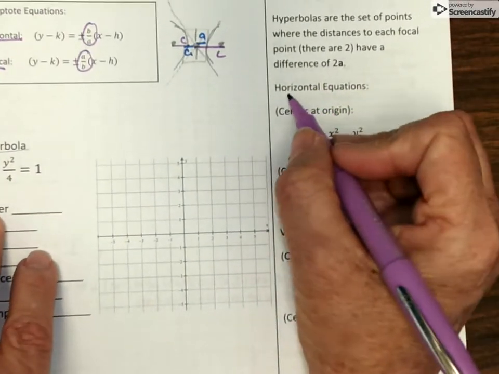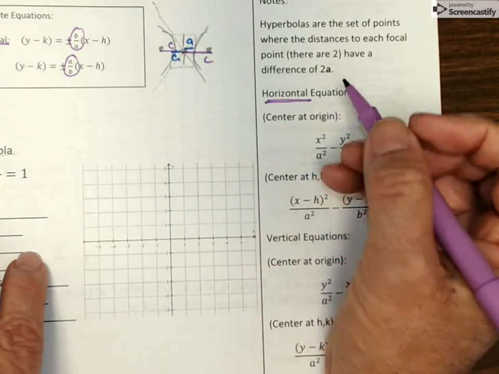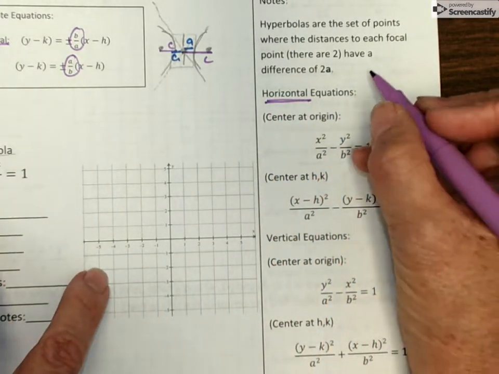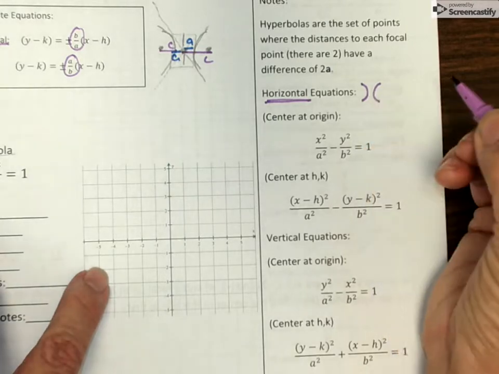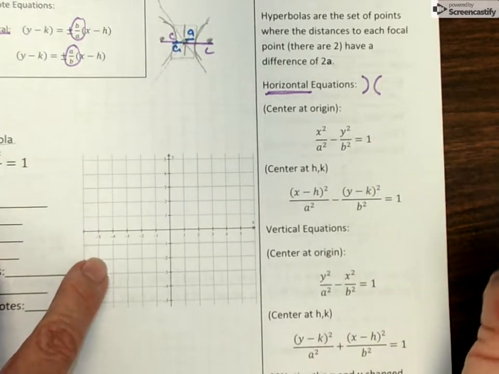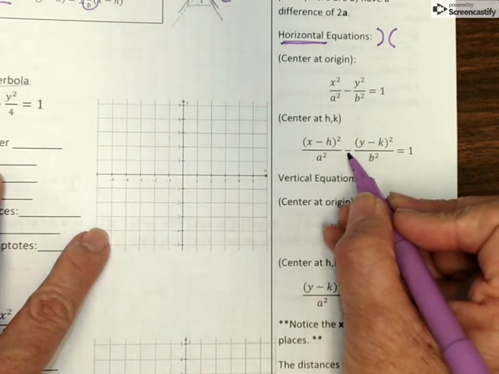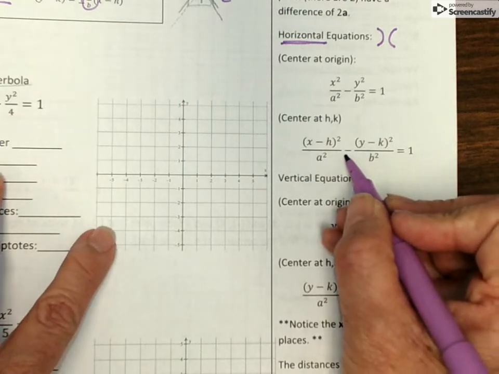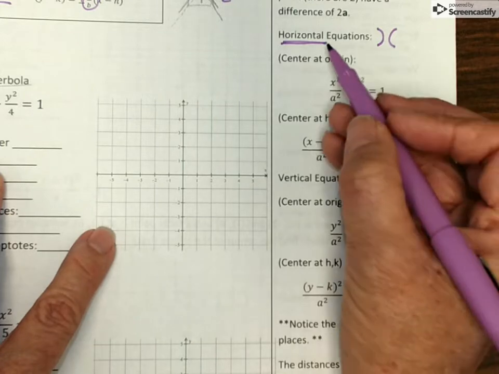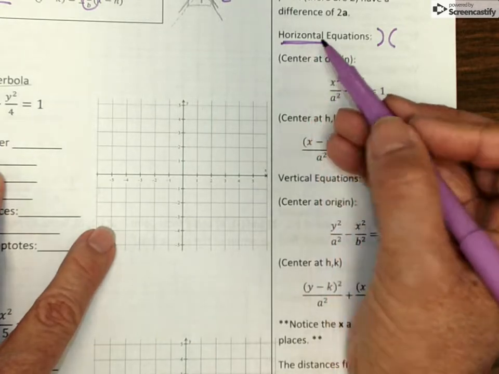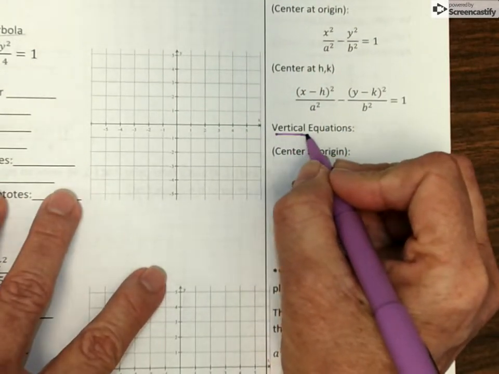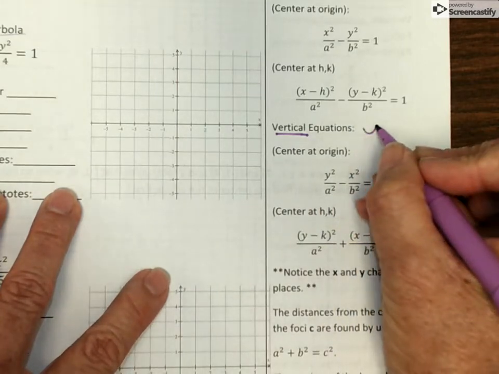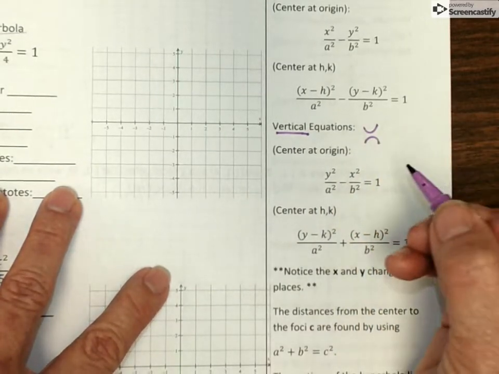And if I'm looking at my equations, horizontal hyperbolas are going to open right and left, so just like parabolas, and they will have the minus sign before the y term. So if our y term is getting subtracted, we will have a horizontal equation. We will have a vertical hyperbola, which looks like this, opening up and down.